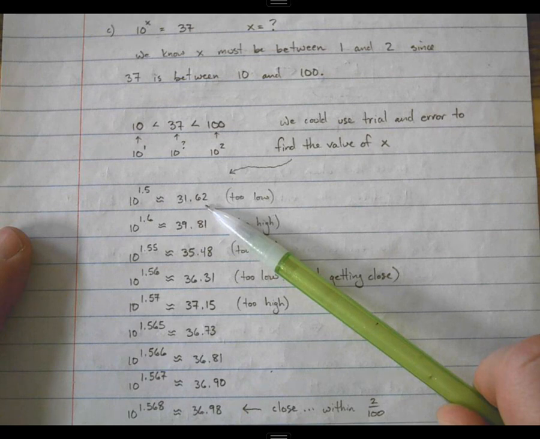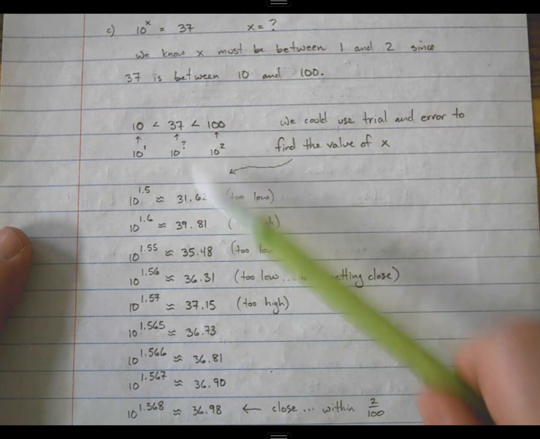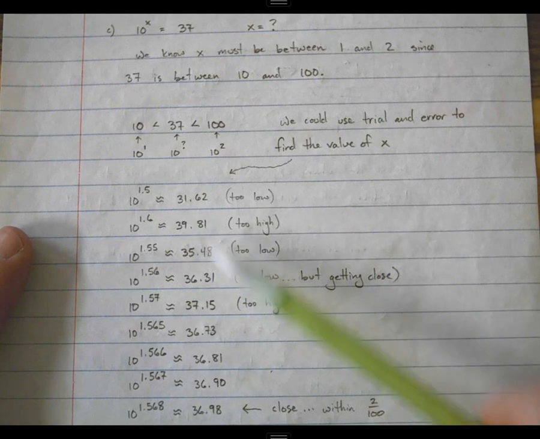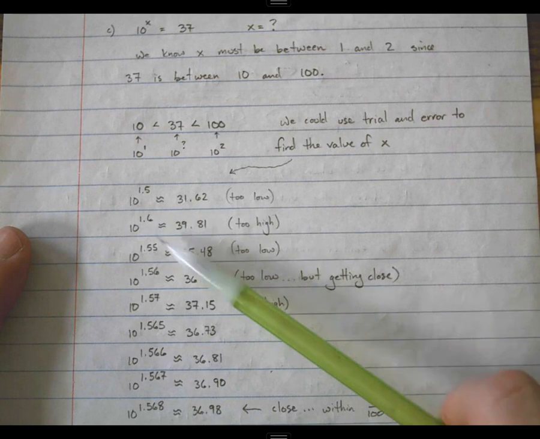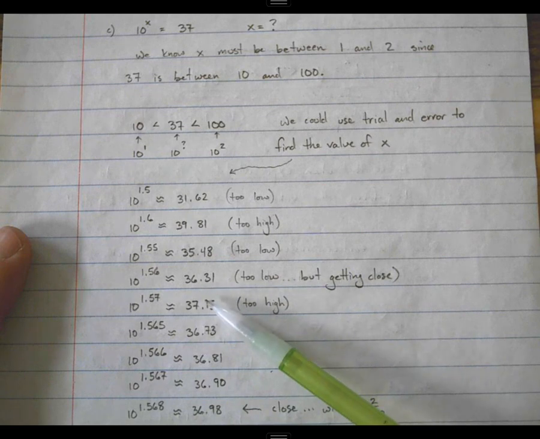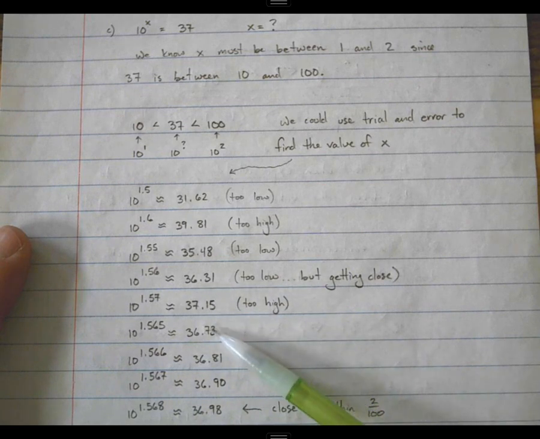1.5, too low. Remember, I'm trying to get to 37. 10 to the 1.6, too high. So what's between 1.5 and 1.6? Oh, maybe 1.55. That's too low. 1.56, too low. 1.57, oh, it's a little bit too high. 1.565, oh, that's still too low.